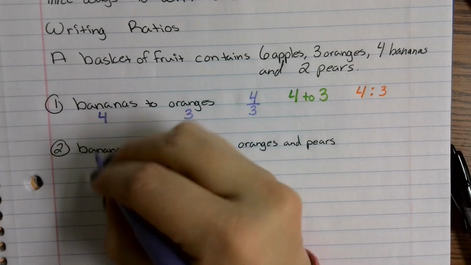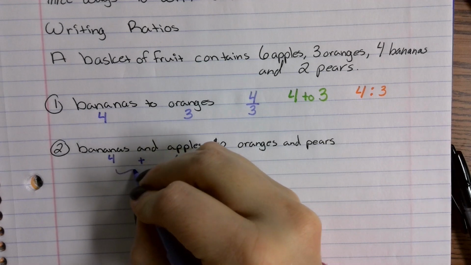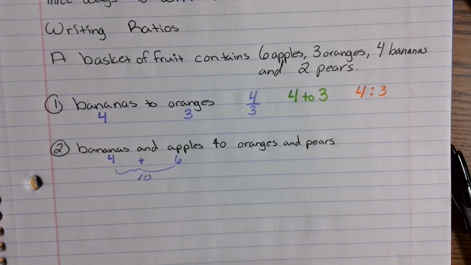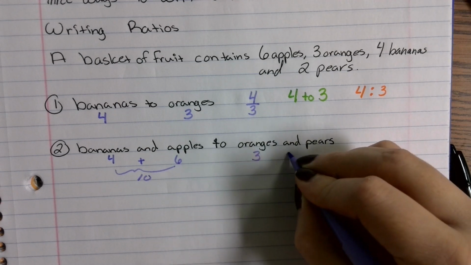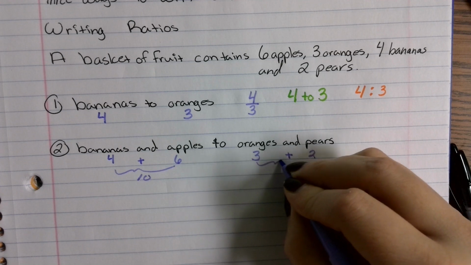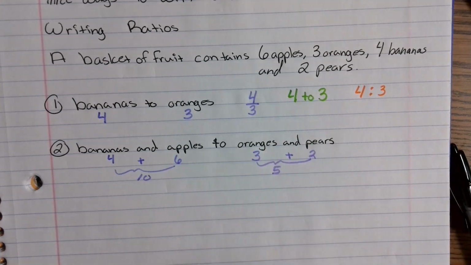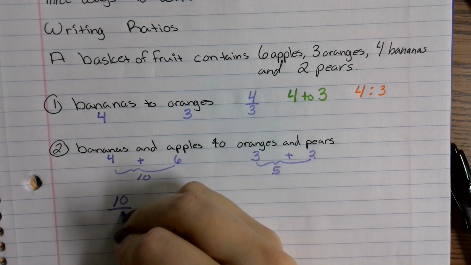So we've got 4 bananas plus 6 apples. That's going to give us 10. Then we're going to make that comparison of we've got 3 oranges that we're going to combine or add together with 2 pears. That's going to create the value of 5. So then when we write it as a ratio, we've got 10 over 5.